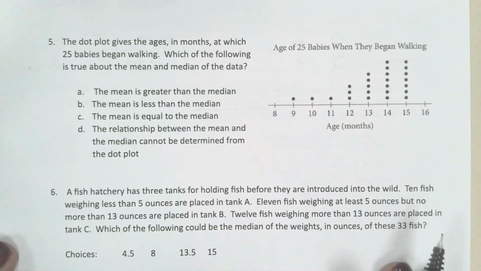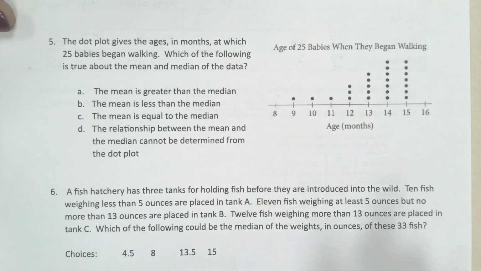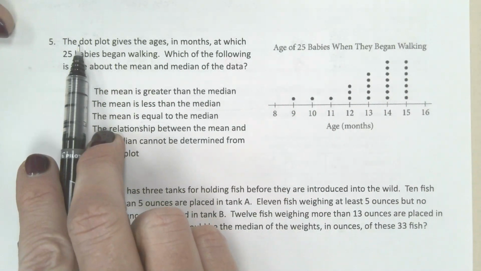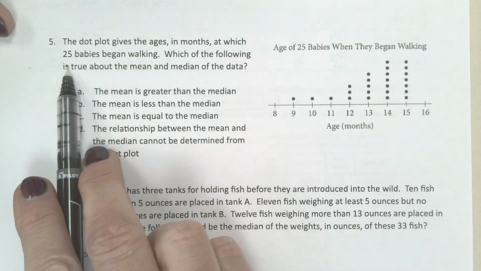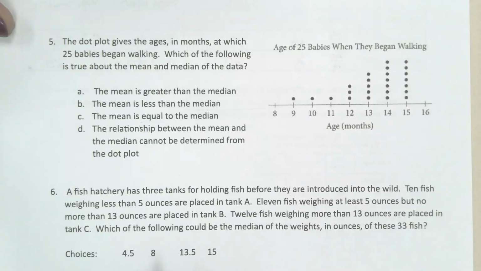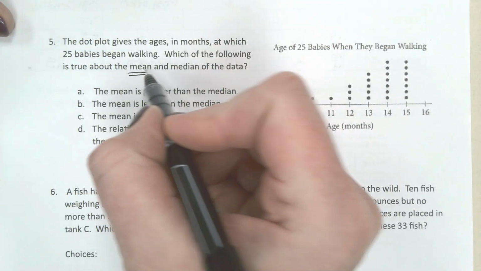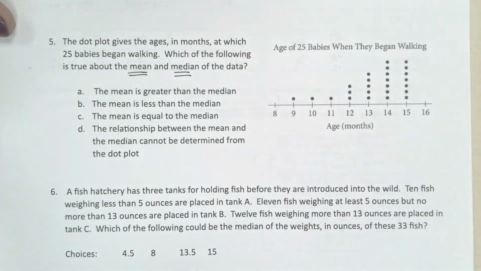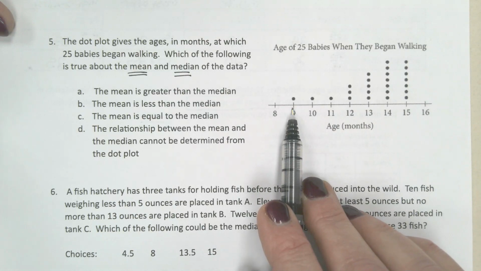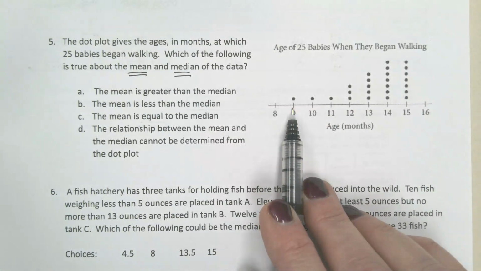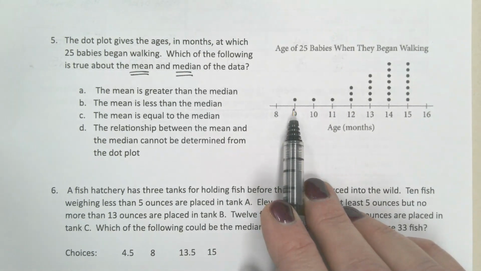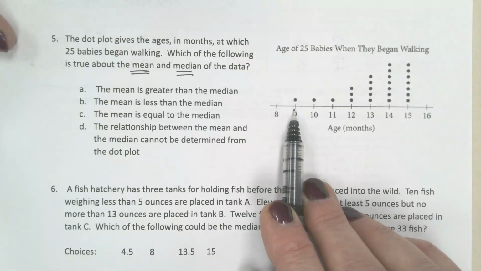Number 5 is kind of like number 3. We have a dot plot now instead of a histogram, and it tells the ages in which babies began walking. And we have to figure out some info between the mean and the median. So this one, it looks like I am going to need to write it all out because I would like to know what the median is.